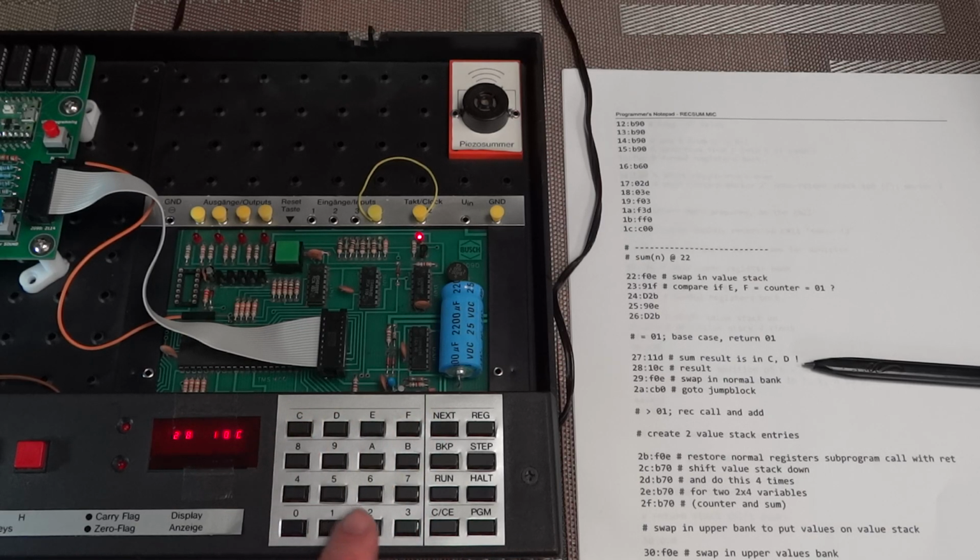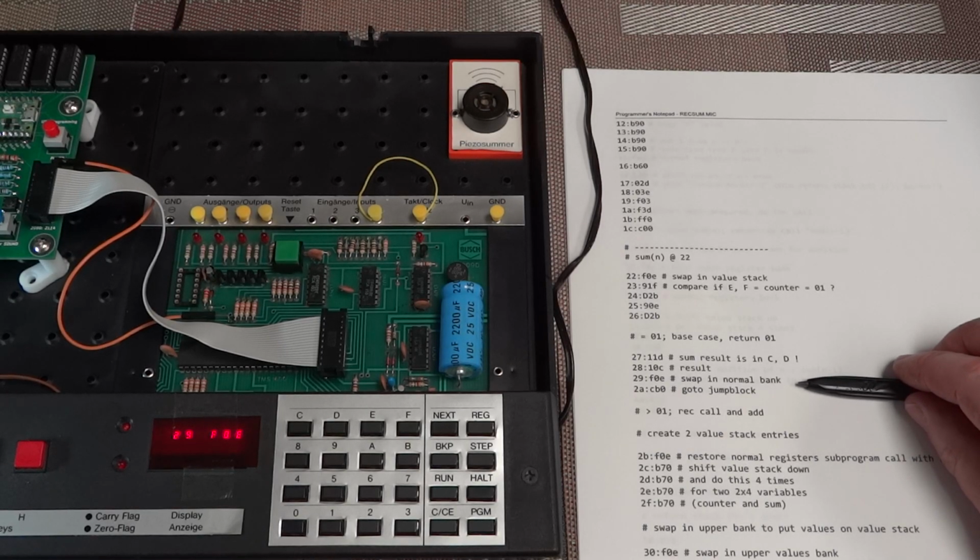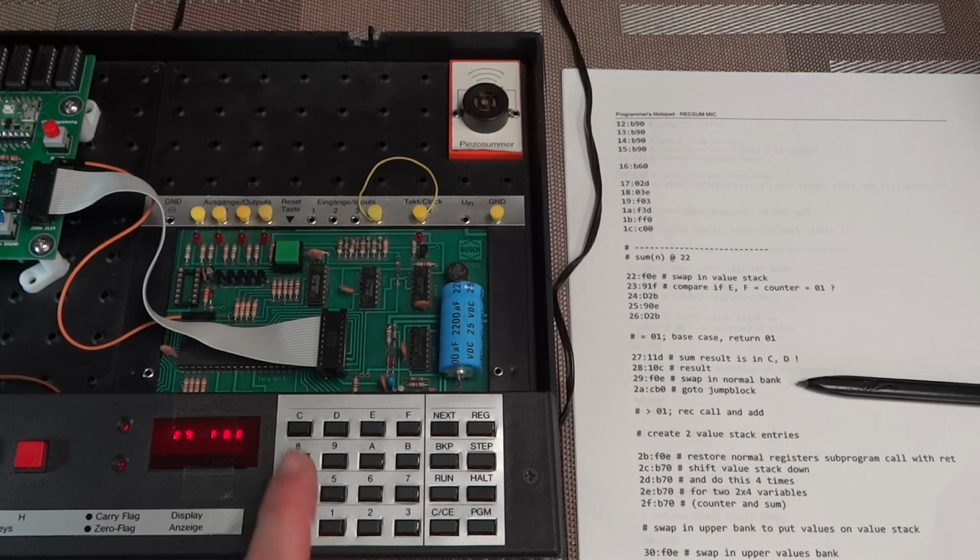Usually it's low high, right, but the stack grows down basically, so this is a better direction for this. So we loaded the result for the base case to simply return 1 for 1, right, and now we need to actually return from this recursive invocation, and for this we first have to swap back in the normal bank.